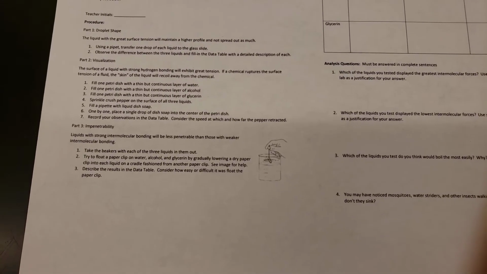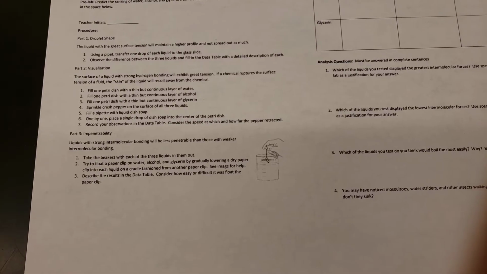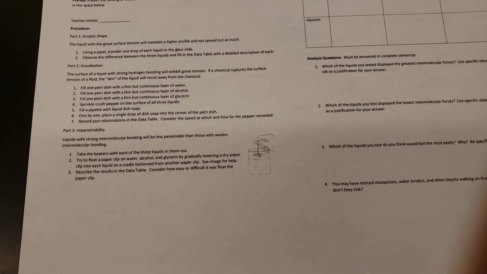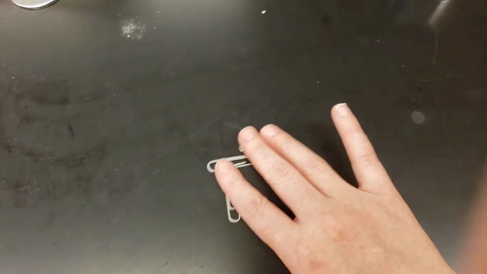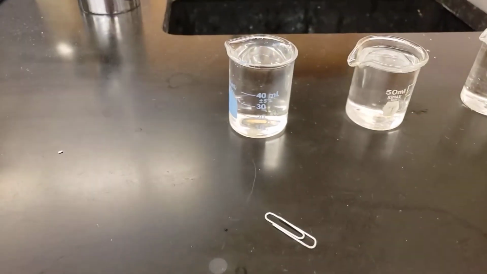Last but not least, we are going to be determining the impenetrability of these different substances. So liquids with strong intermolecular bonding will be less penetrable than those with weaker intermolecular bonding. We are going to do that by using paper clips. The easier it is to float a paper clip on the liquid, or how quickly the paper clip falls through that liquid if we can't get it to float, is going to help us determine how impenetrable it is.